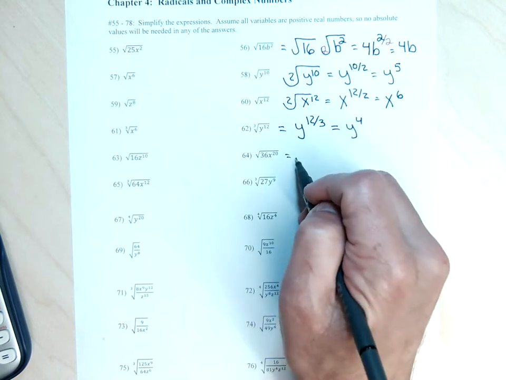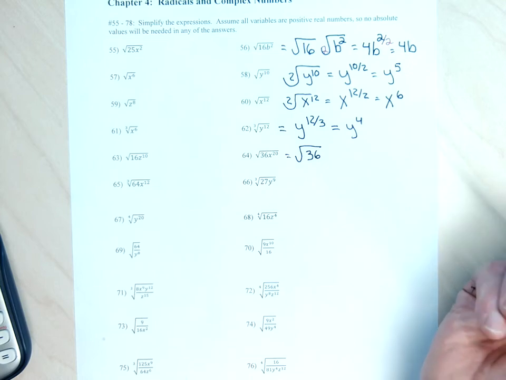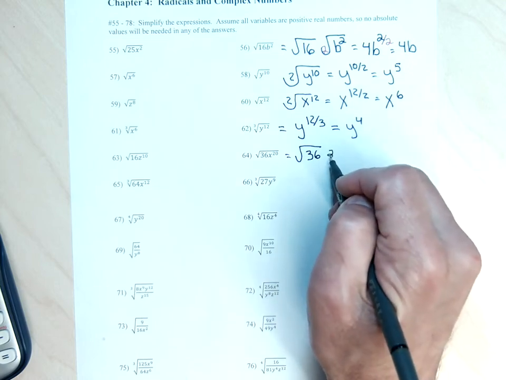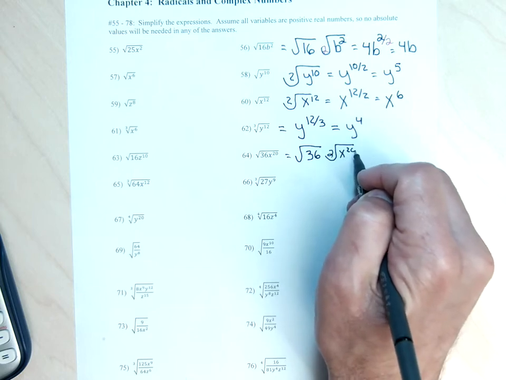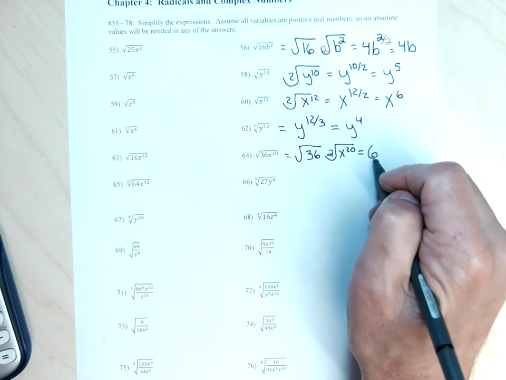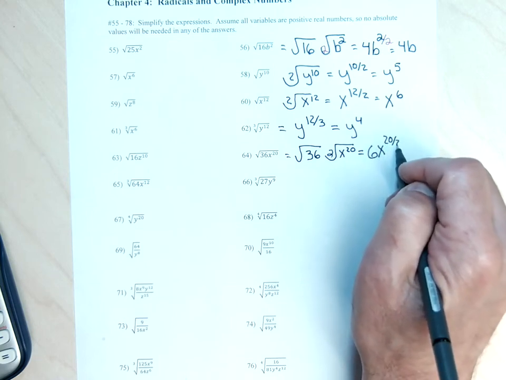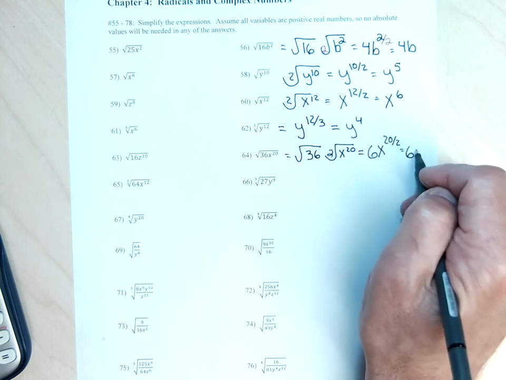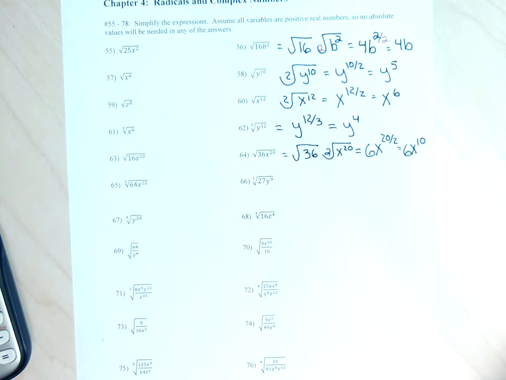For 64, I'm going to separately do the square root of 36 by either using my calculator or what I know. And for the square root of x to the 20th, I'm going to divide the exponent by the implied index of 2. Square root of 36 is 6. When I take the index and divide it into the exponent, I'm going to get a 10. The answer for number 64 is going to be 6x to the 10.